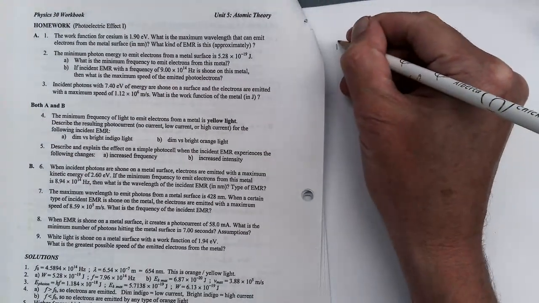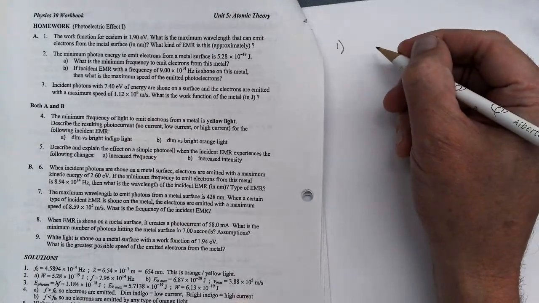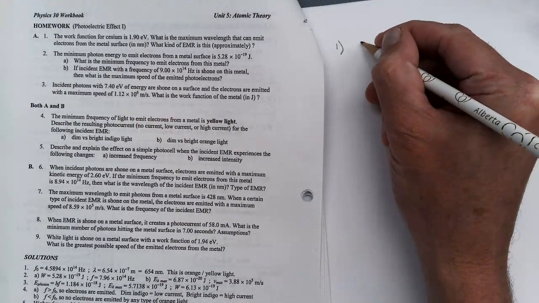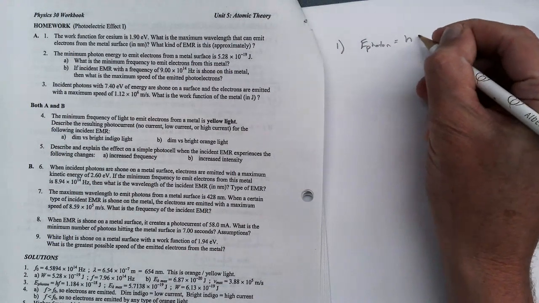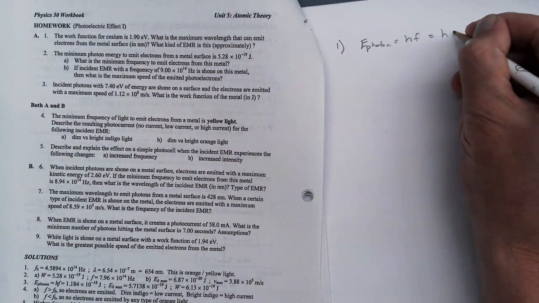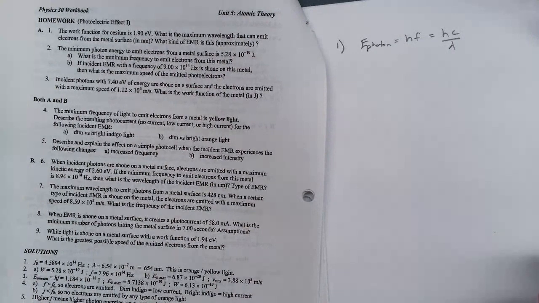All right, to do a question like this first one right here, what you want to do is know your formulas. So what we were introduced to before was the idea of the energy of the photon equal to hf or hc over lambda. We've seen this before in a previous lesson.